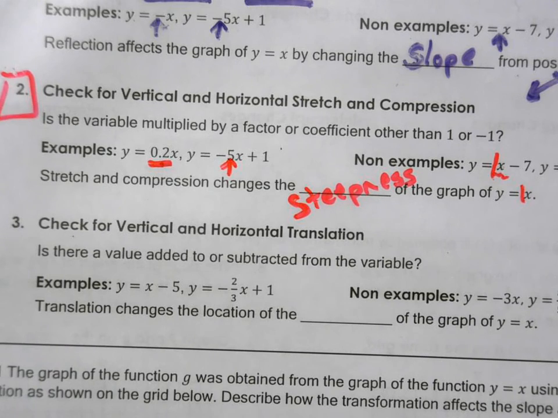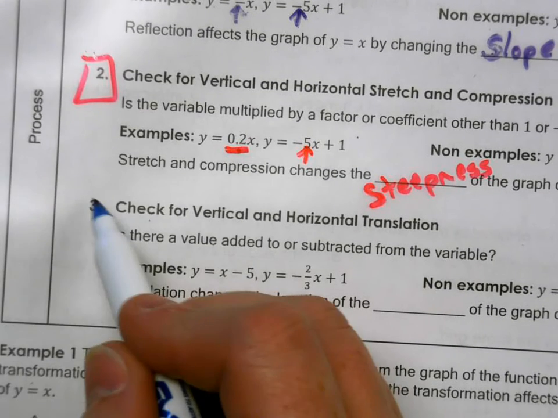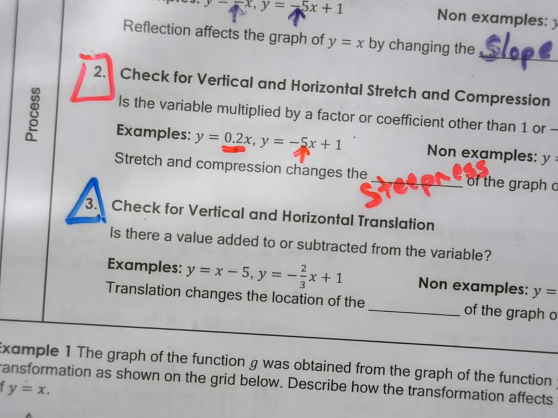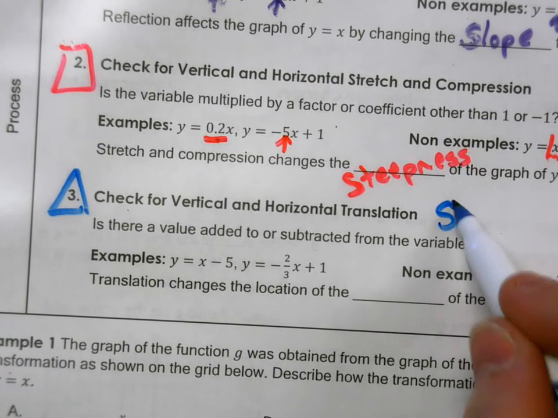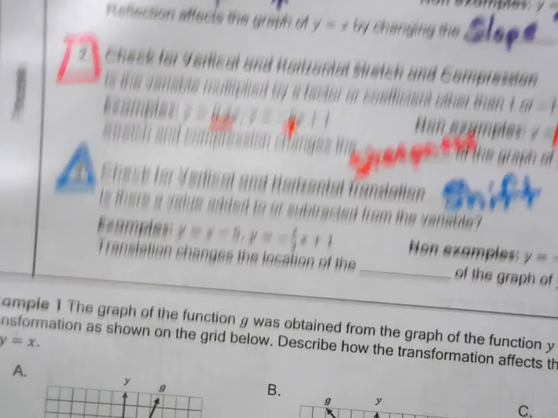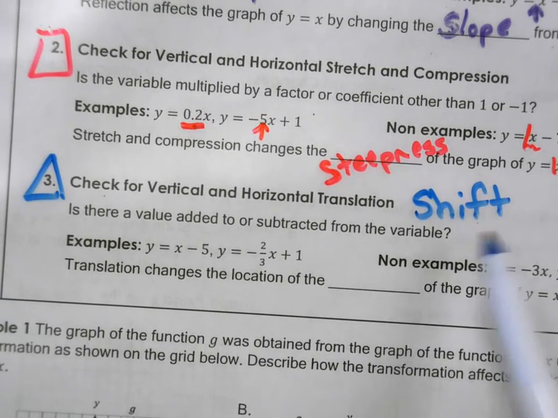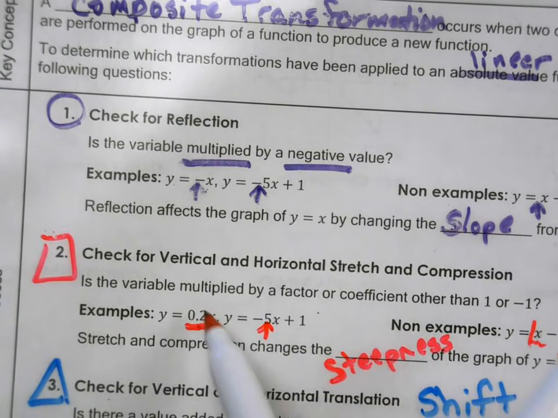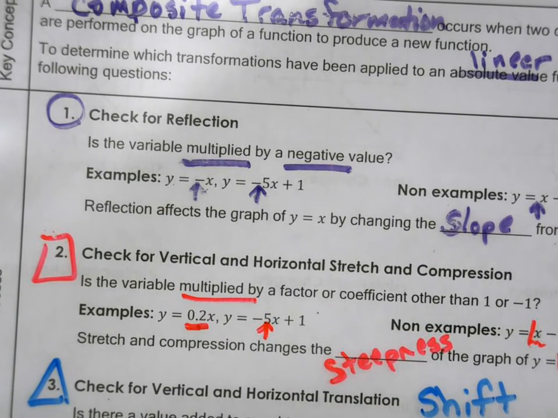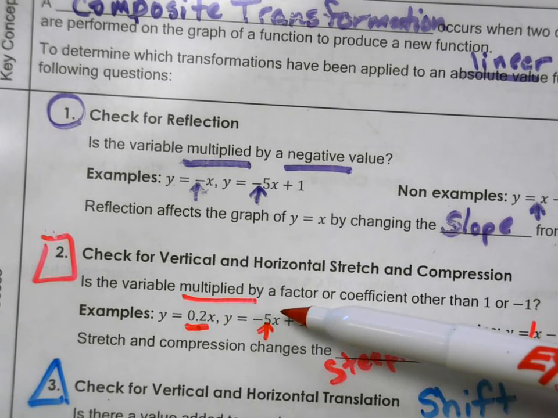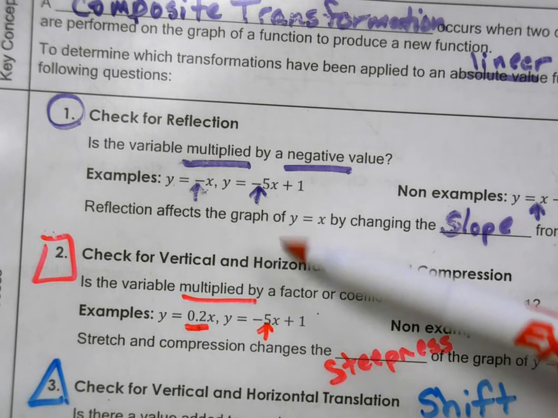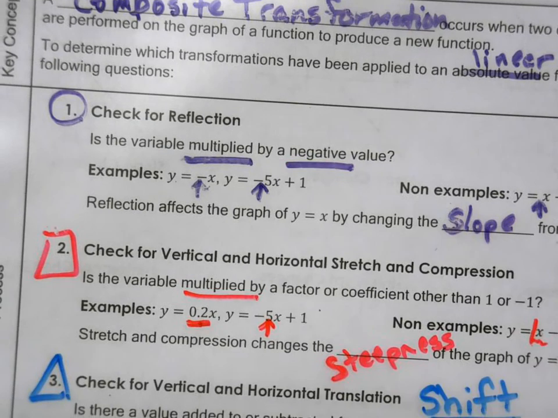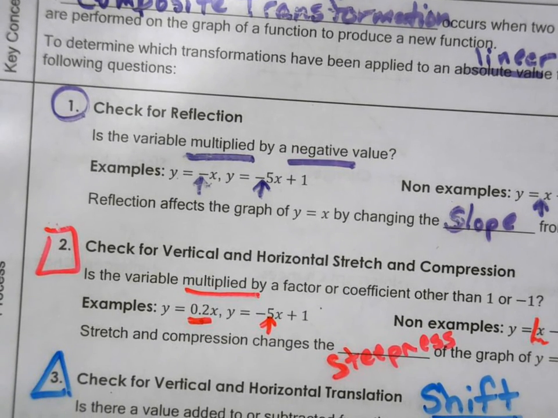And our third step is vertical and horizontal translation. This is a shift. Notice that both reflection and the stretch or compression of the graph deal with something being multiplied to the variable.